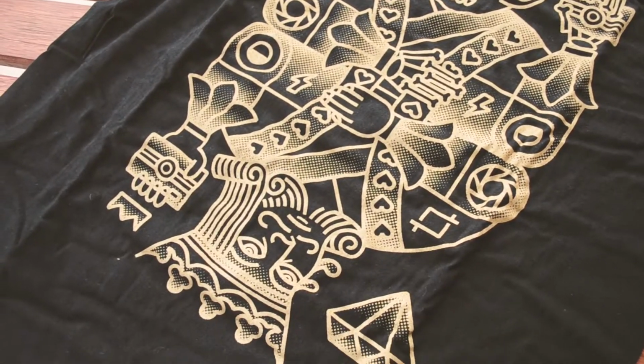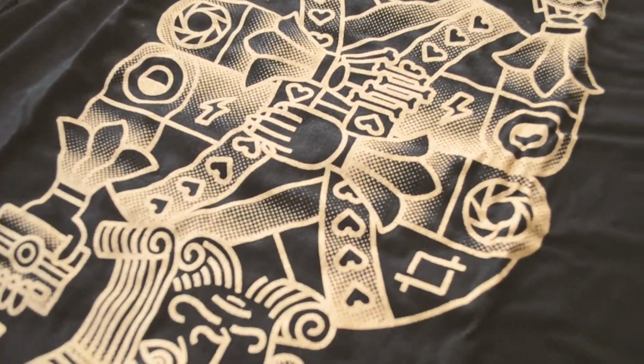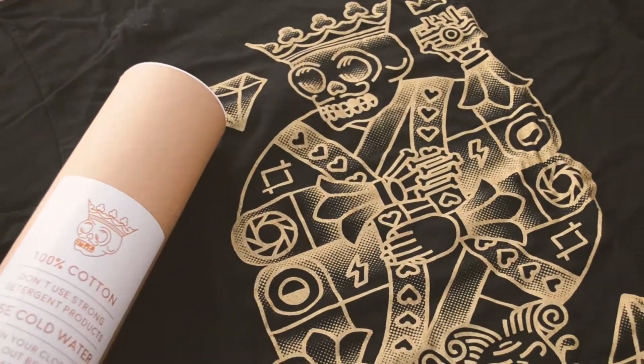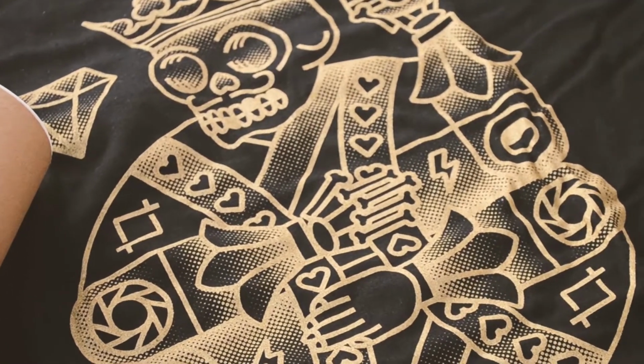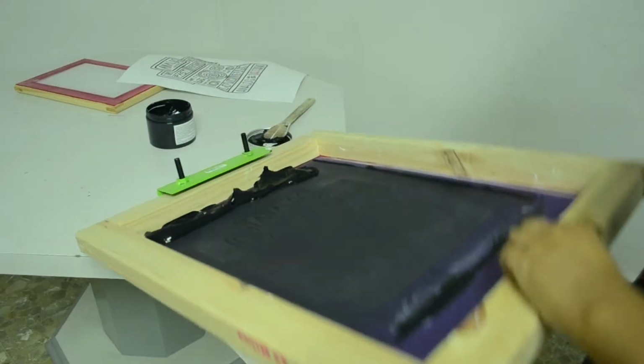So as I've said in previous lessons, screen printing does have its limitations, but you can even use these to your advantage to create different and original effects. So I'm going to explain how to make the most out of these disadvantages.